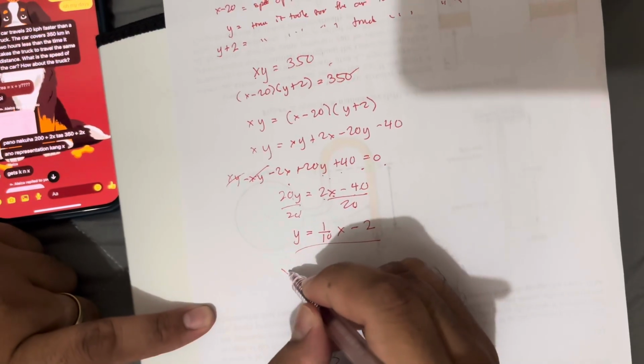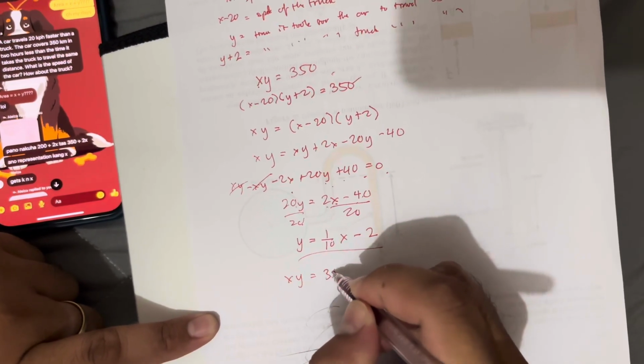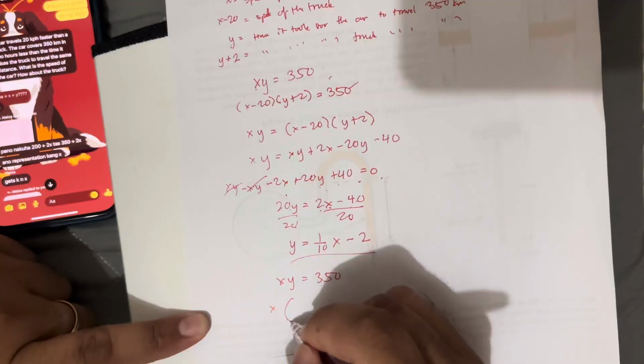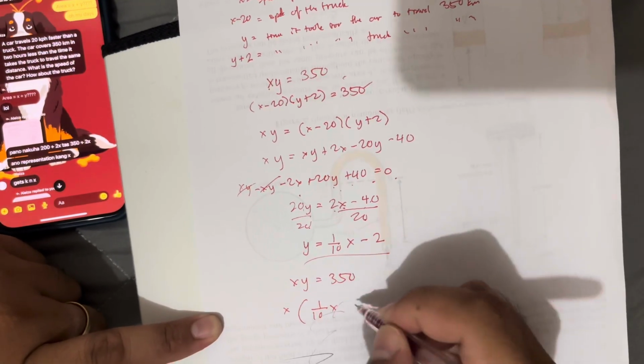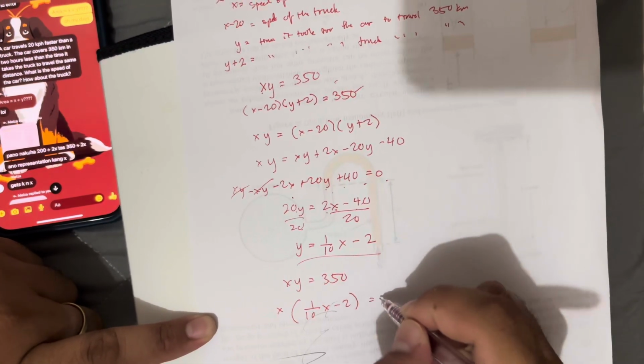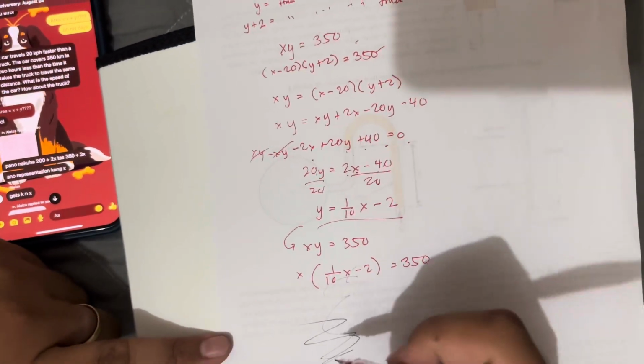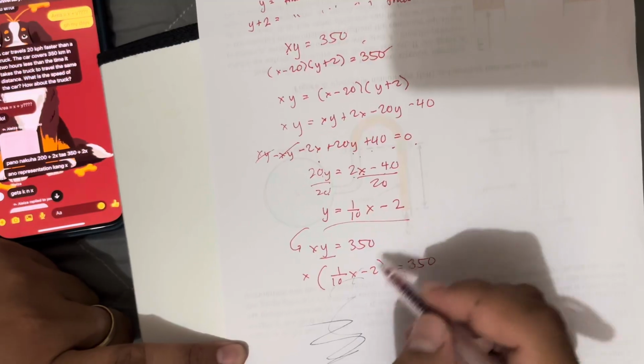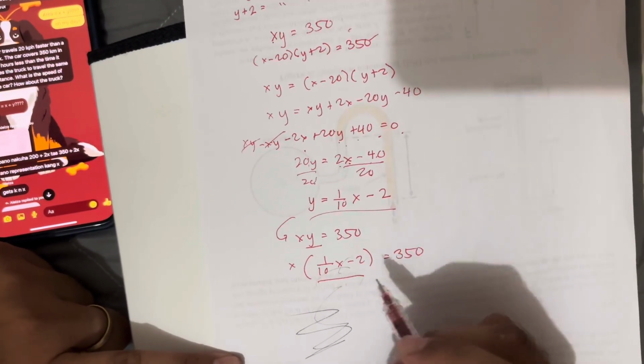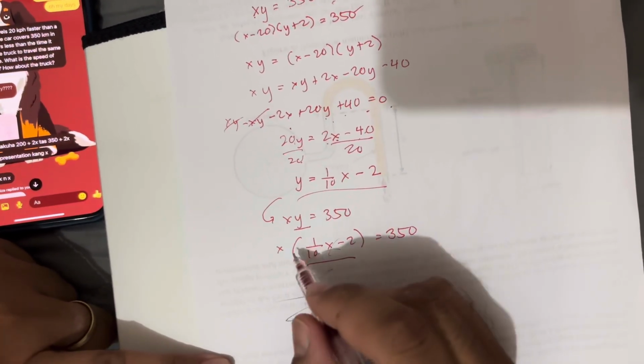Substitute natin yan sa xy equals 350. So x times 1 over 10x minus 2 is equal to 350. Substitute, diba? Yung y magiging 1 over 10x minus 2. Then, distribute yung x.